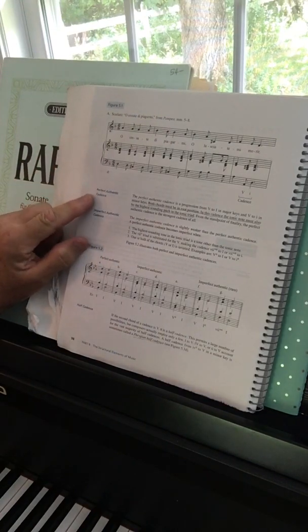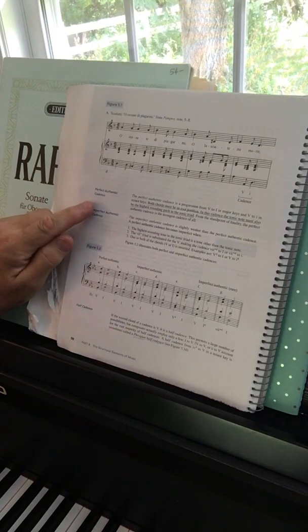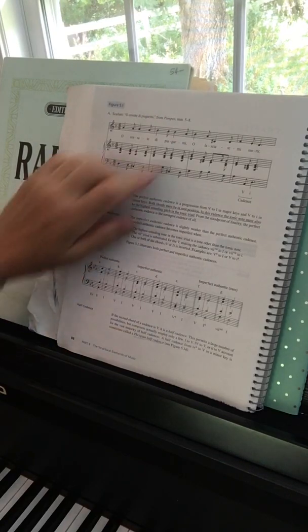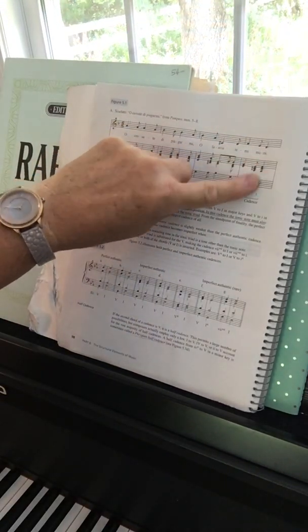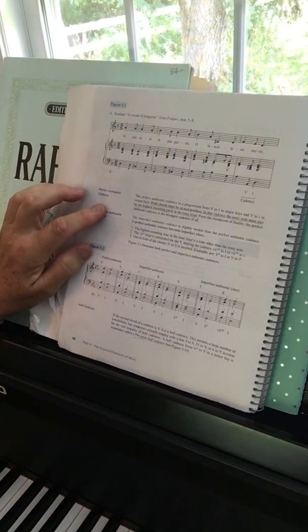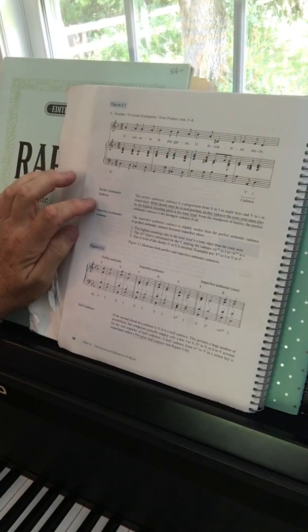So the perfect authentic cadence is a progression from 5-1 in major keys and 5 to minor 1 in minor keys. Both chords have to be in root position, and the tonic note must be the highest sounding pitch, which it is here. I was just looking at the piano part because that's what I have a tendency to do, but there it is. So the perfect authentic cadence is the highest, strongest cadence of all.